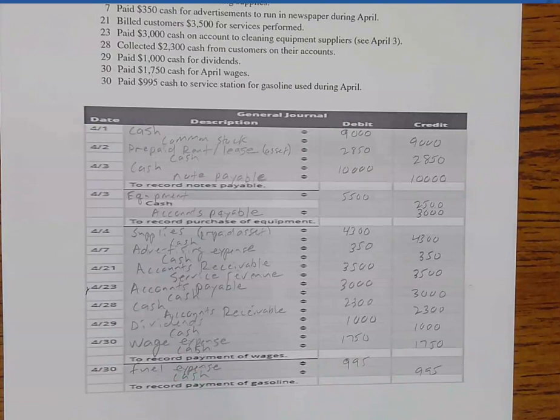Once we post these to the general ledger, these figures will automatically flow into the general ledger and will update the balances on each of these accounts: cash, common stock, prepaid rent, supplies, all of these that we looked at during this exercise. Okay, all right, so that is it for the journal entry exercise.